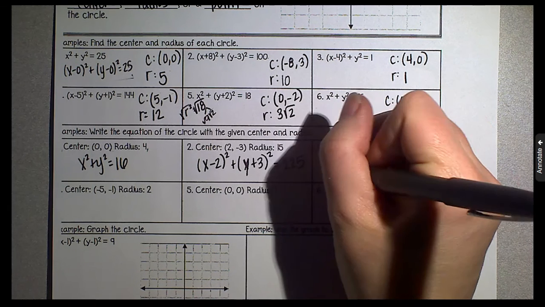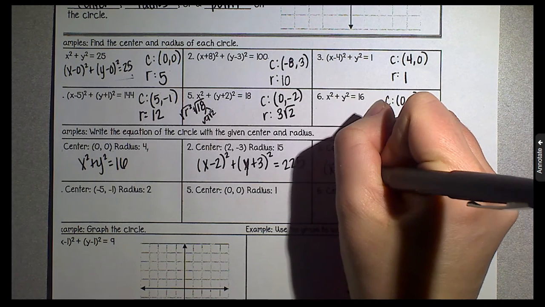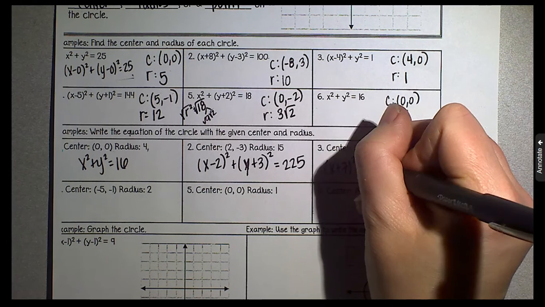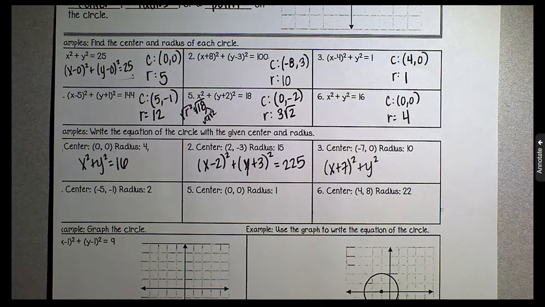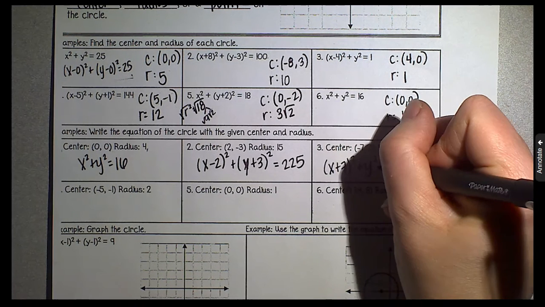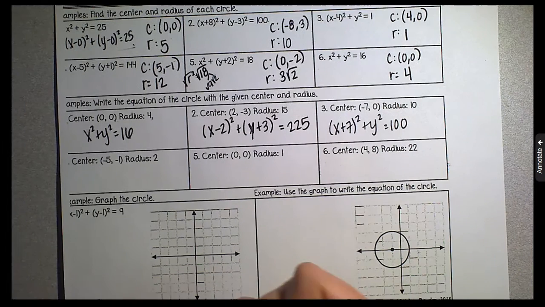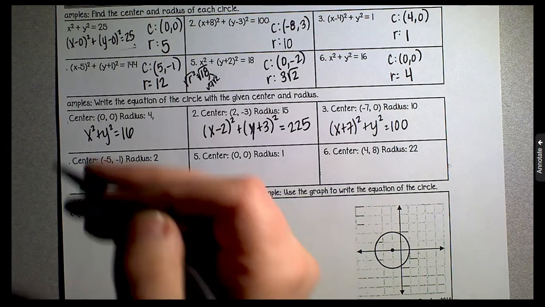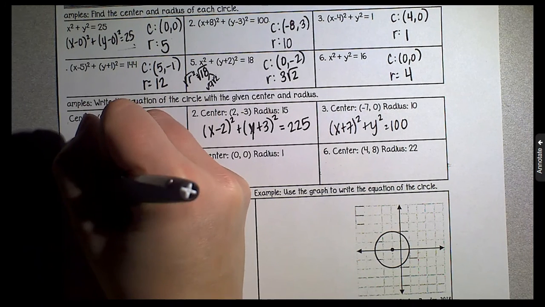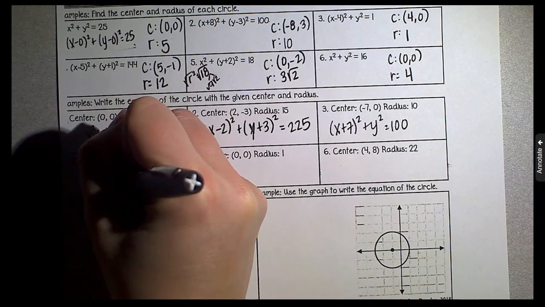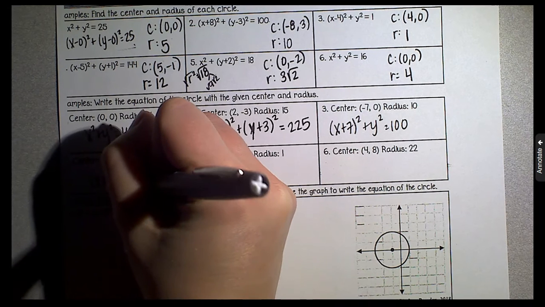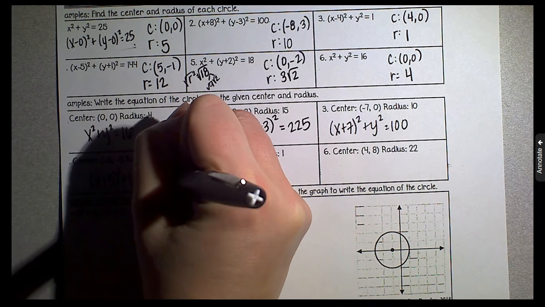All right, so we can kind of keep going. So that would be (x plus 7) squared. Plus, we'll just write that as y squared, right? We don't need to write the 0 in. And that's going to equal r squared, which is 100. All right, so once again, these next ones should be pretty quick. What, (x plus 5) squared plus (y plus 1) squared. It's going to equal 4.